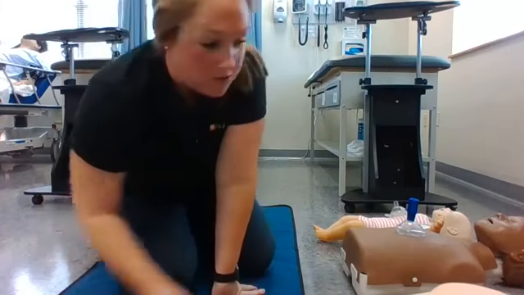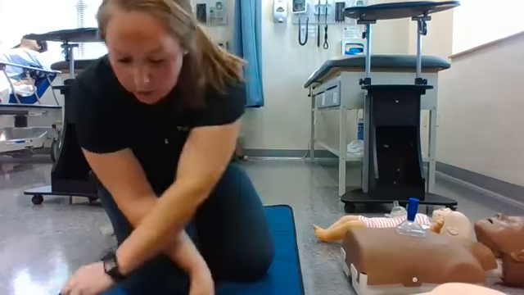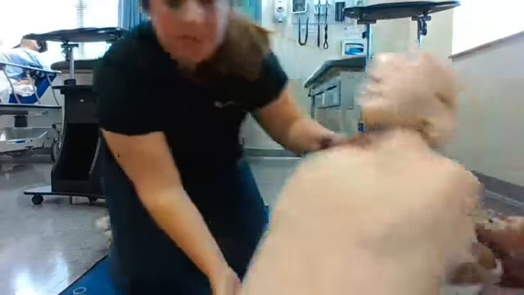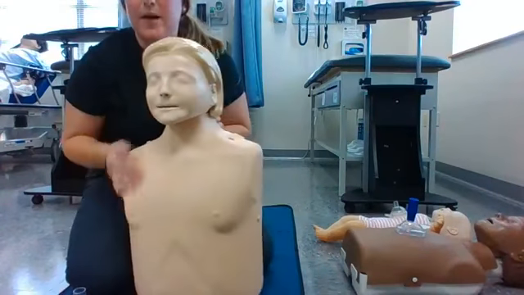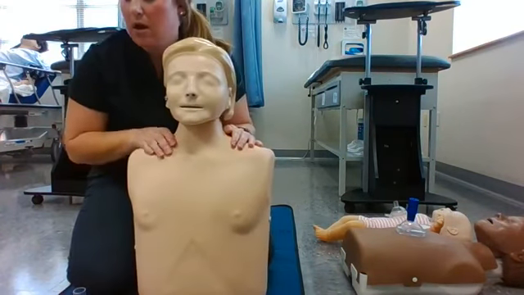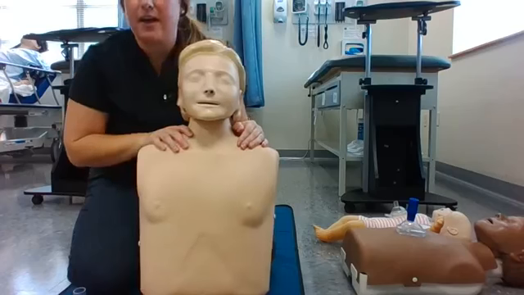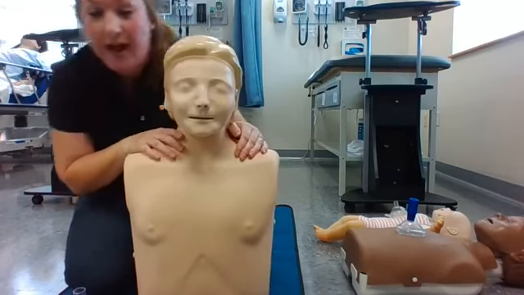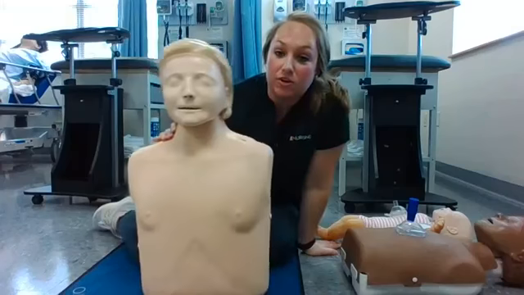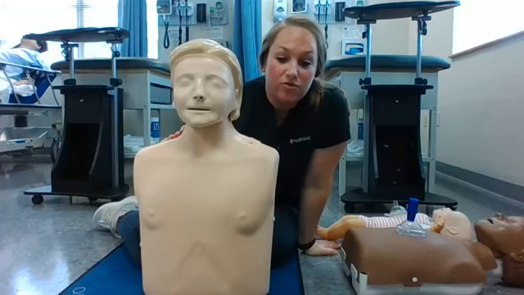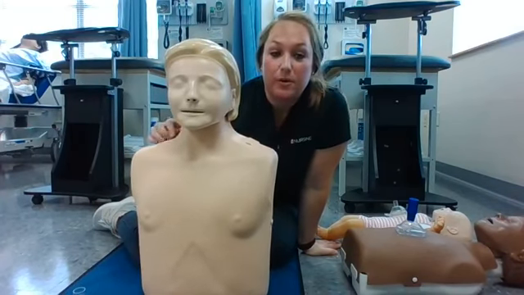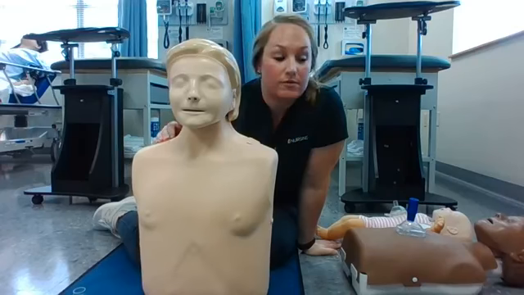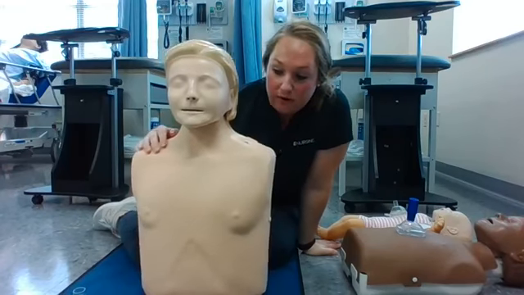All right? So I'm going to show you what my adult mannequin looks like. This is my adult mannequin right here. Anytime you take a CPR or BLS class, this is the mannequin you're going to see. These are just classic mannequins, but it's supposed to represent an adult. So this is what we're going to practice with first.